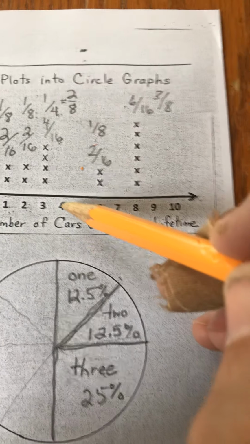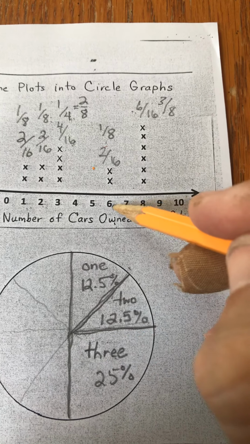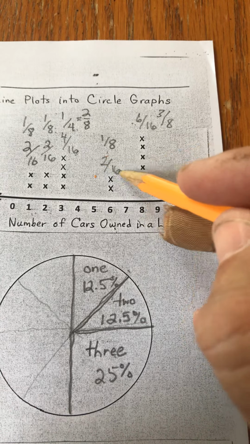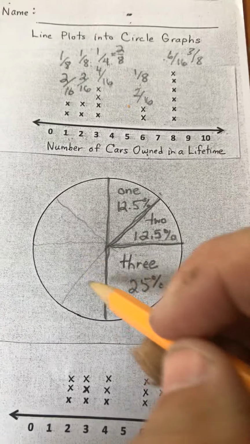Looks like nobody had 4, nobody had 5, so they're not going to appear in the data at all. But we got to people that had 6 cars, and that was, when we reduced this fraction, 1/8 again. So again, 1 out of these 8, we've already used 4 of them. We got 4 left.